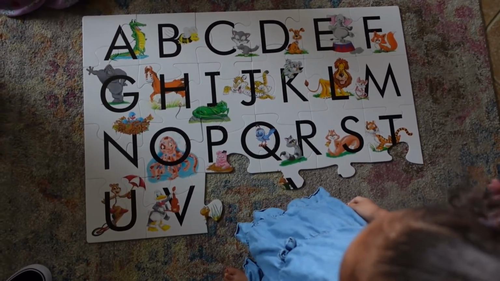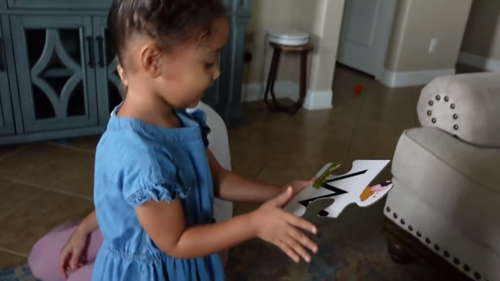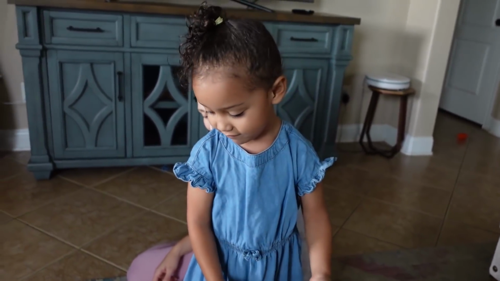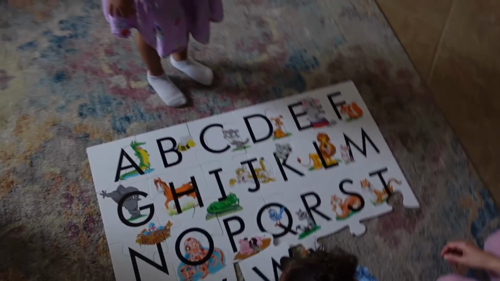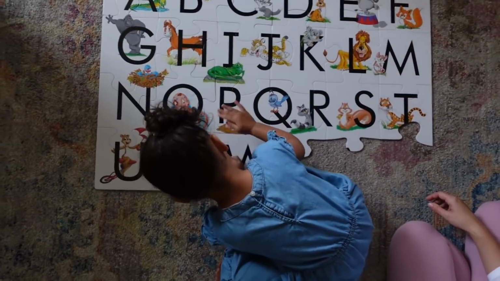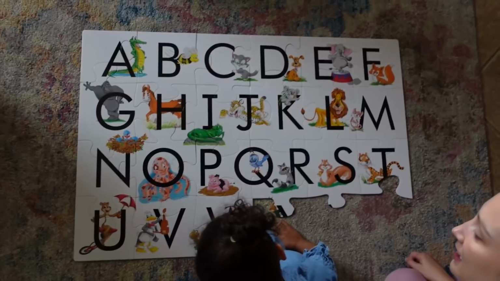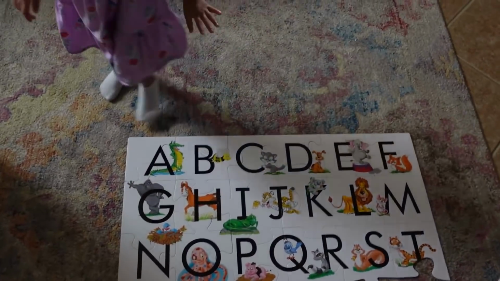What comes after V? W. Right. Can you find the W for us, Phoebe? Good job. There it is. This is part of the pig. It's completing the picture of the pig and the top and the turtle.